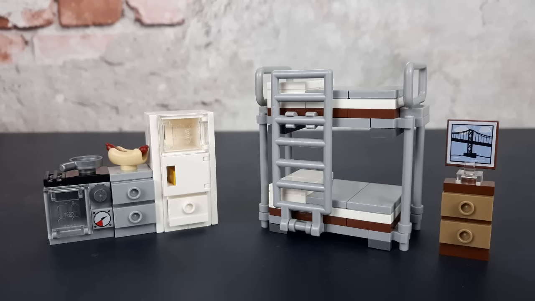But this can easily be incorporated into an apartment, a dormitory, a hostel, or even a prison because of that bunk bed. So I'll talk about each build more in depth, but why don't we get started and let's clear the screen over here.